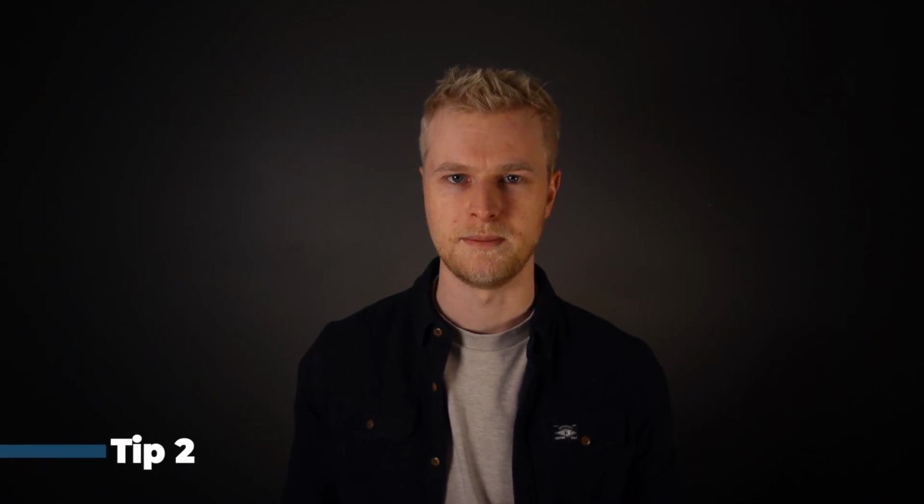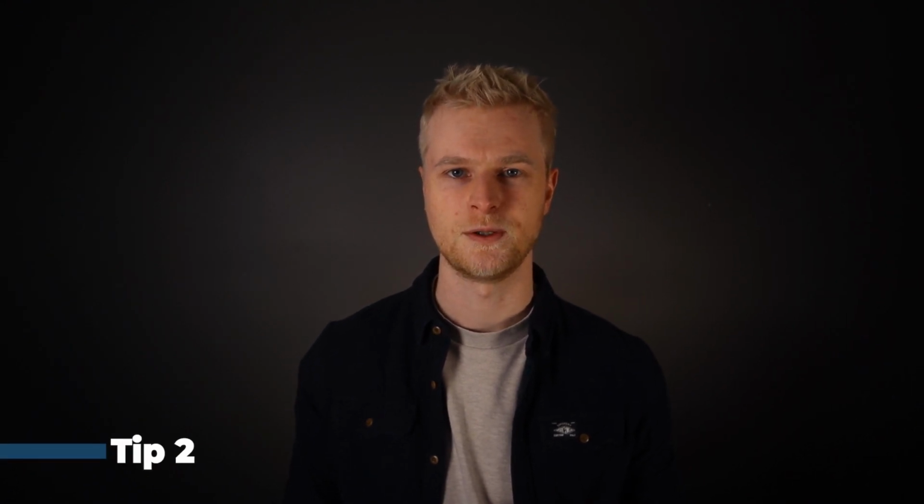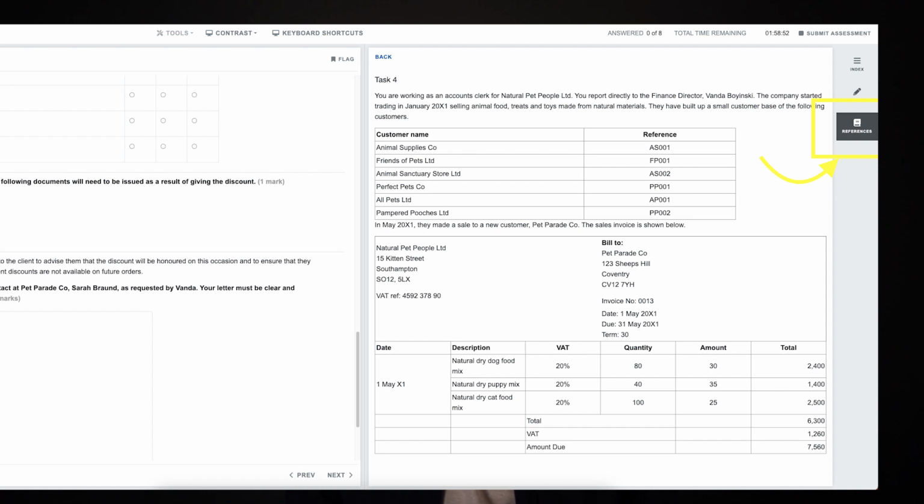Moving on to tip number 2, know your marks. So within this exam, you have 100 marks on offer over 8 tasks. Tasks 4 and 7 are written, and you'll also find reference material on some tasks on the right-hand side of your screen.